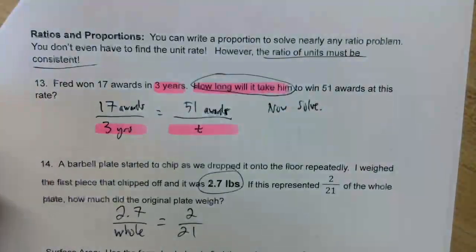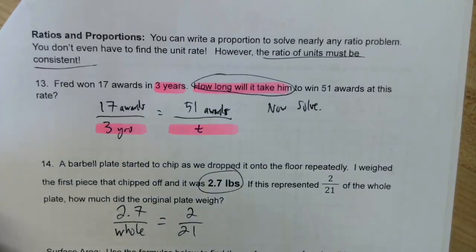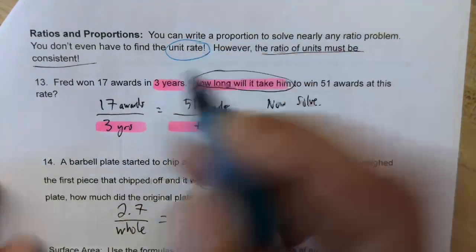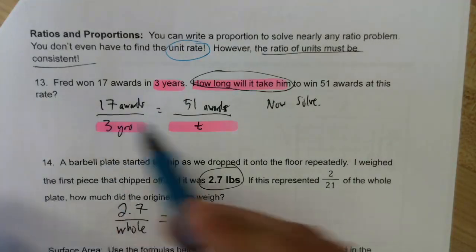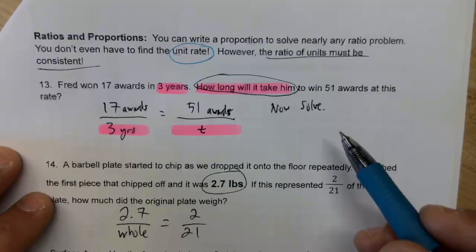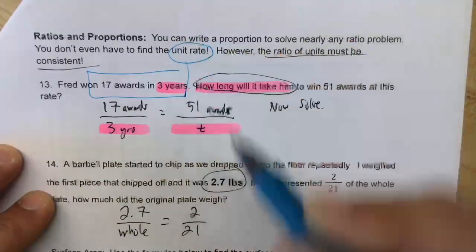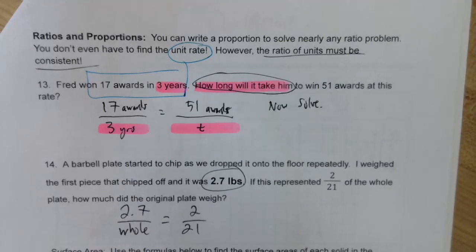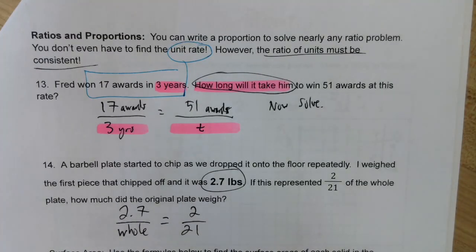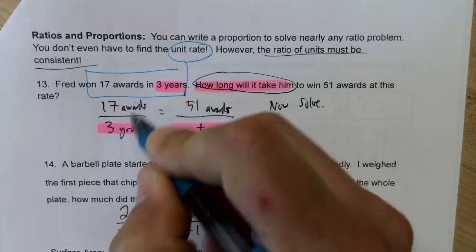All right. So, ratios and proportions. You don't have to find the unit rate unless I ask you for it. But these are pretty straightforward. You're given one ratio. You should write your mystery ratio, it's going to be missing one term, in the same order. So my particular one says awards over years.